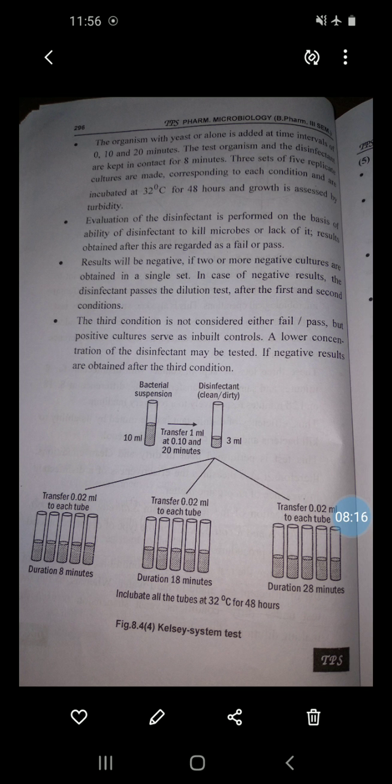Thus the efficiency of the disinfectant is determined by its ability to kill bacteria and not by comparing with phenol. Then this test is performed both in dirty as well as clean conditions.